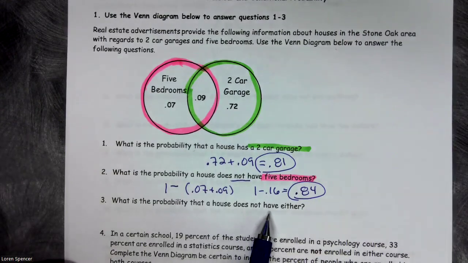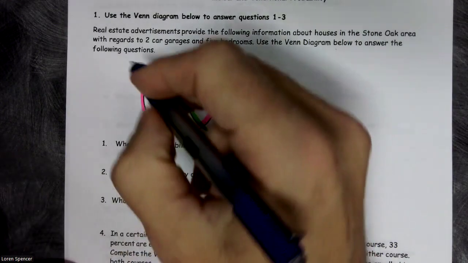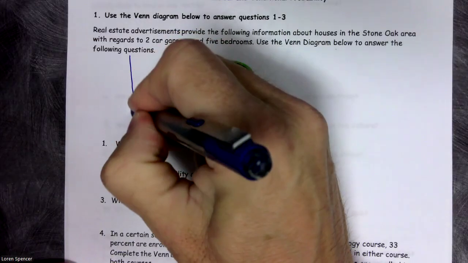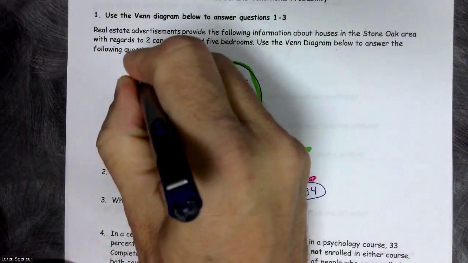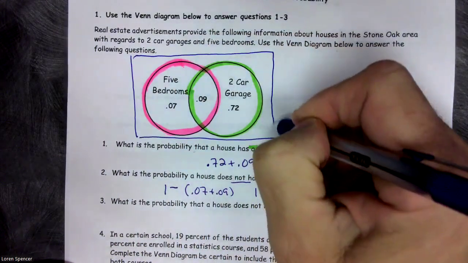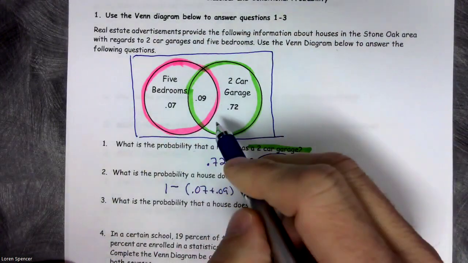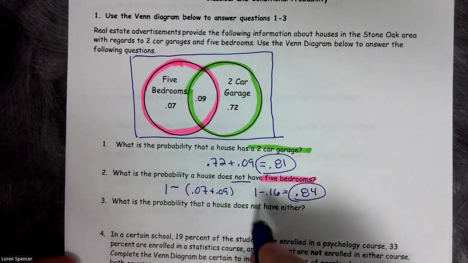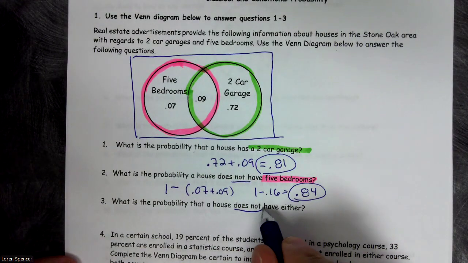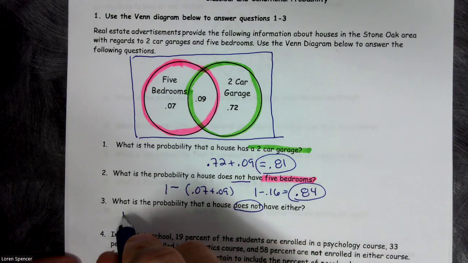What's the probability a house does not have either? Gosh, that's not even drawn on this. So we're going to have to do a little bit of work. To have not either, that means it has to be outside that circle. And once again, the key phrase is does not. So we know we're going to do 1 minus.